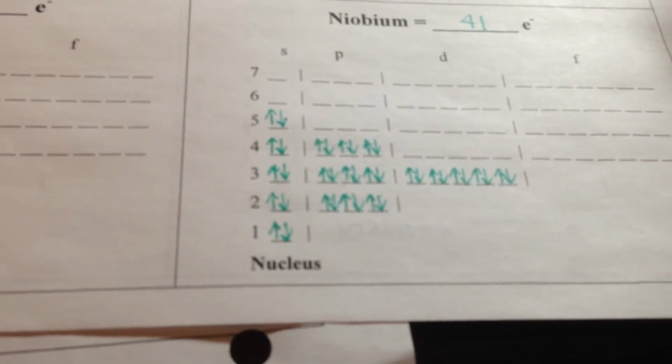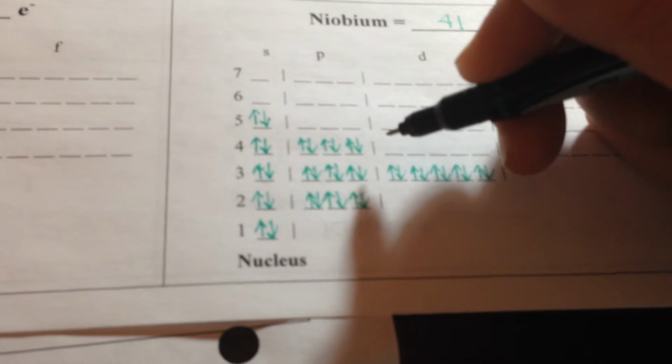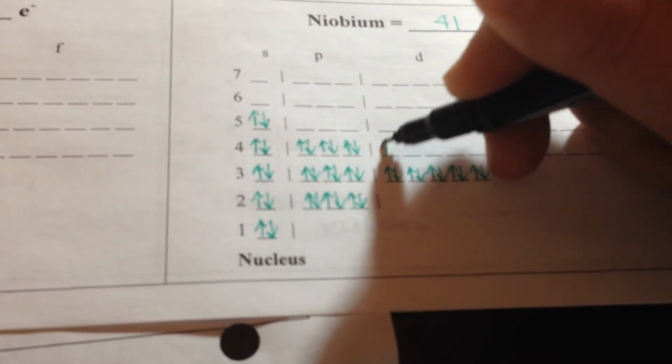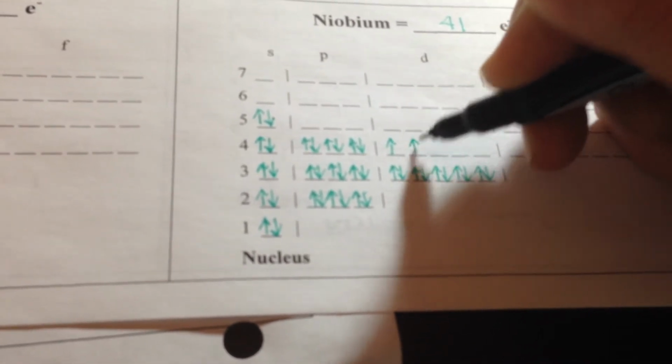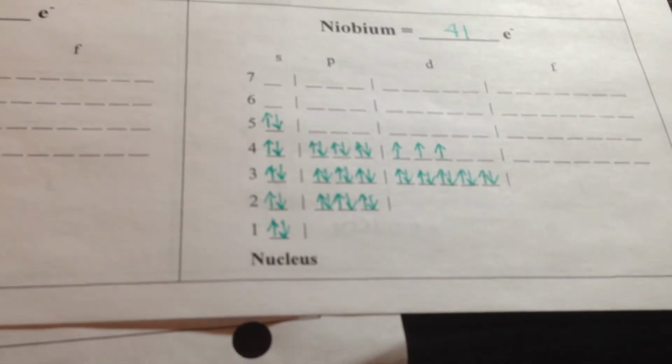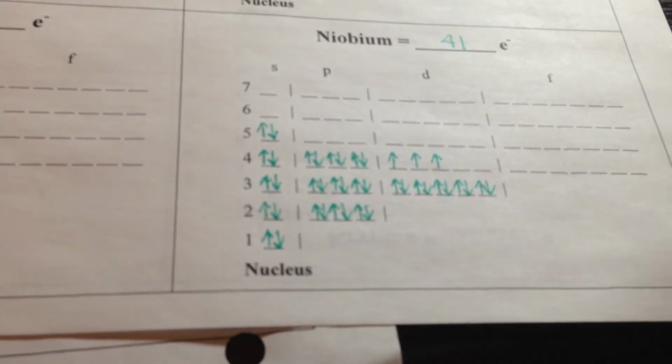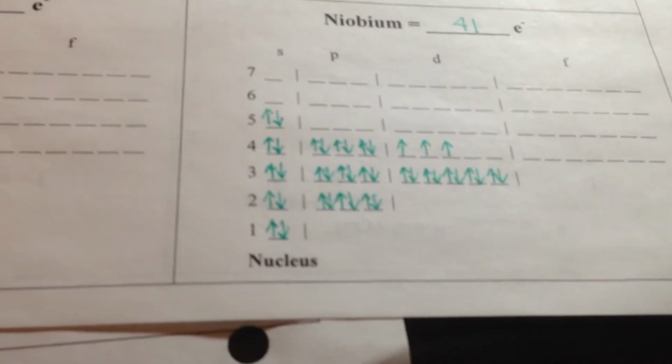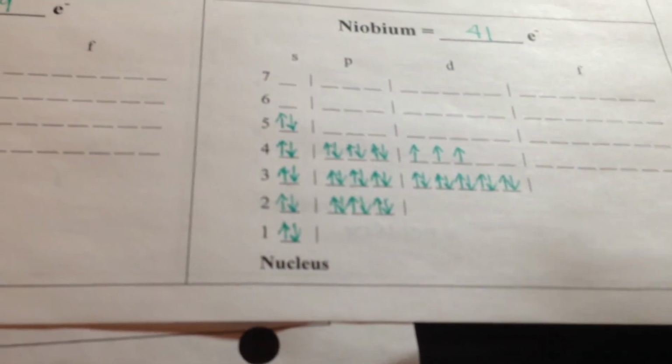After 5s, according to Aufbau, we come back to this 4d level. So I'm at 38, this will be 39, this will be 40, and that would be 41, which would complete this orbital diagram. Again, once you run out of electrons, this is where you stop.